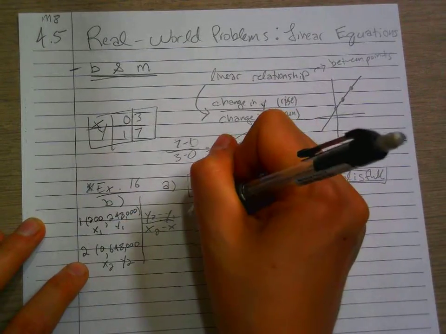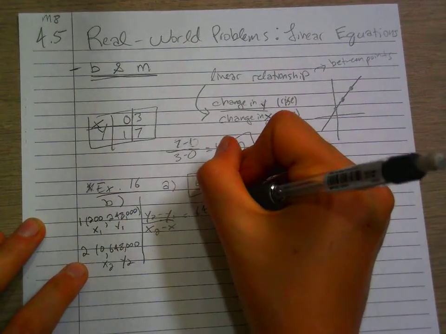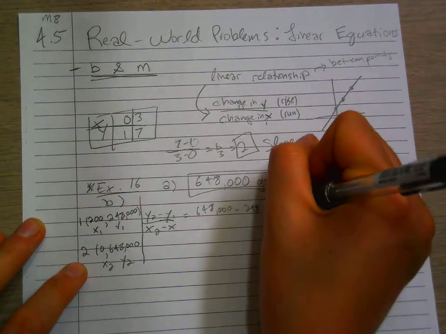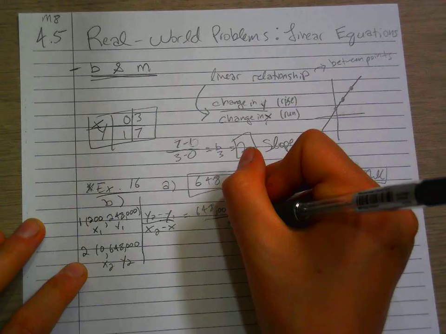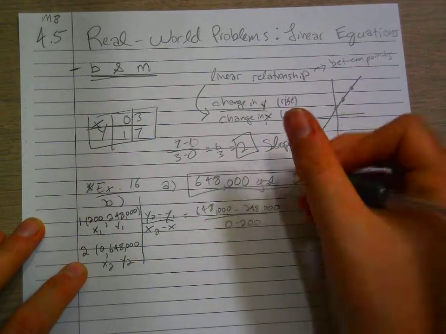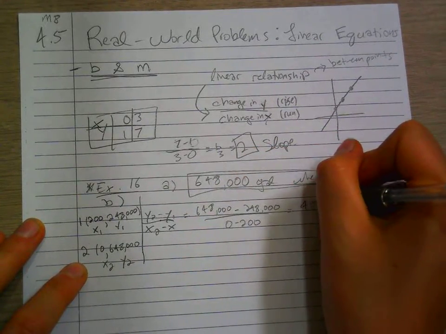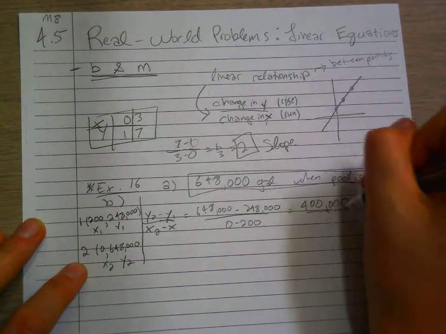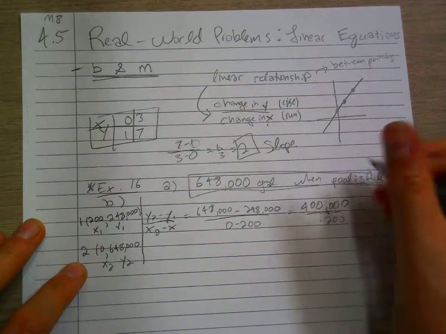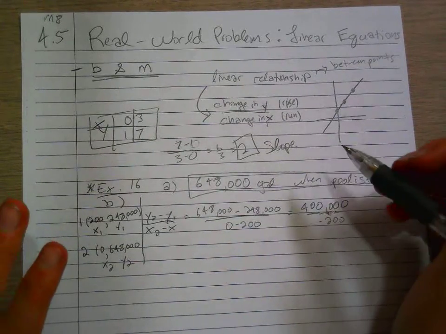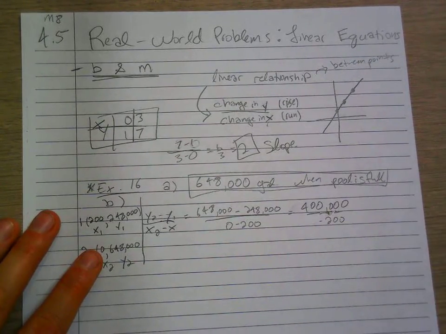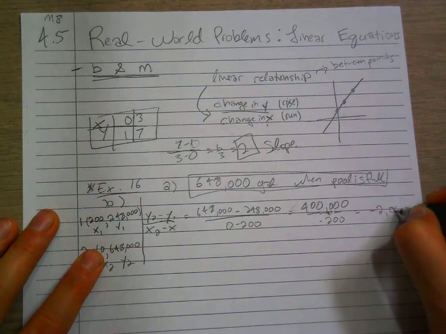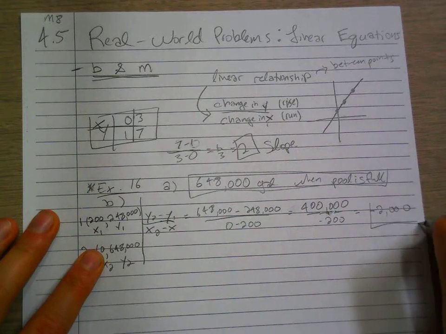Put these into our equation. That gives us 648,000 minus 248,000 divided by 0 minus 200 equals 400,000 over negative 200. So notice this is negative, so we're going to have negative slope. And we can see that in the graph that it's negative. So our total is going to be negative 2,000. It's simplified. That's our slope.